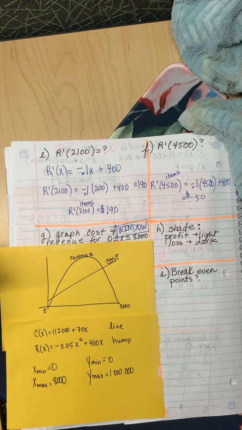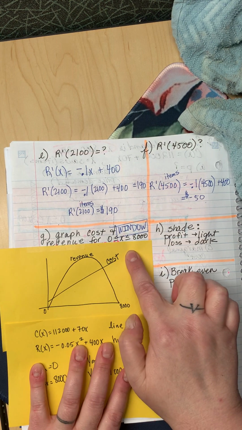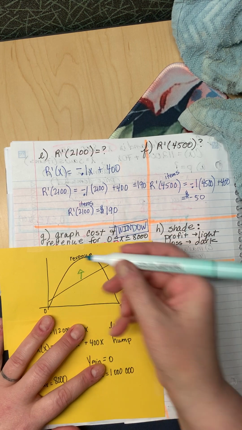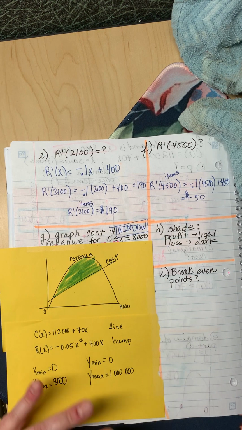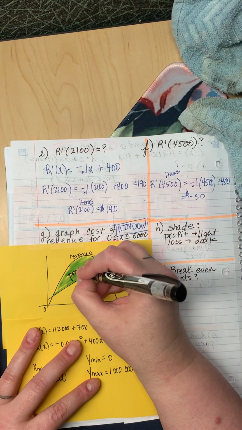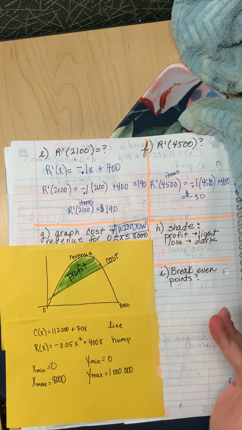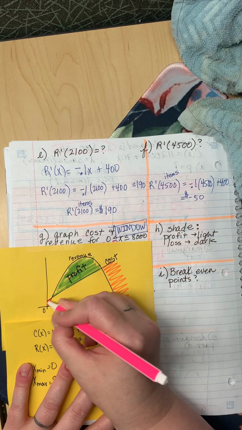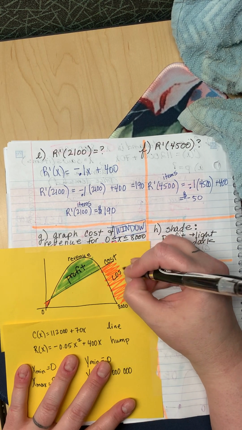So let's go back to ours. Here's my cost, and anything above this cost line is profit. Okay, profit. Okay, anything below this line, as in maybe this and this little smidge over here, this is loss.